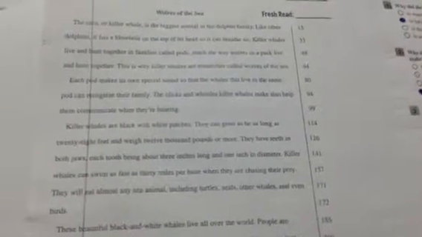Right now I have a connection because I see why the title of this story is Wolves of the Sea, because the author is comparing wolves that hunt on land to orca whales that hunt in the sea. So that title makes sense to me now. This is why killer whales are sometimes called wolves of the sea.